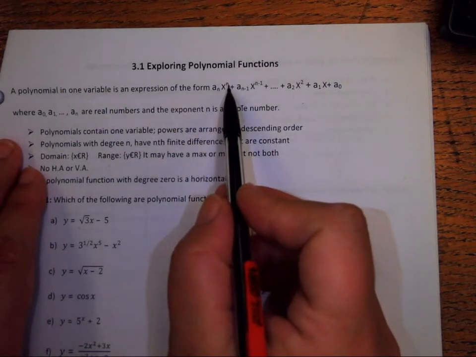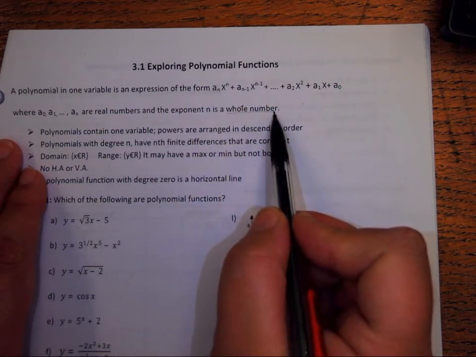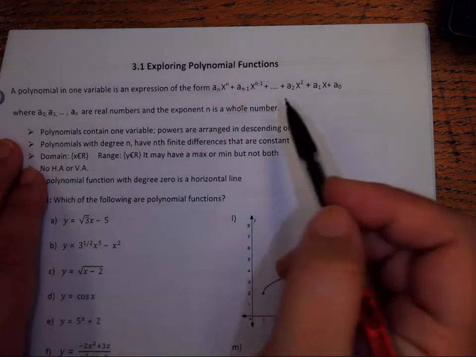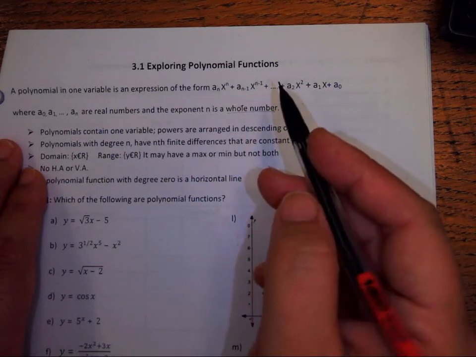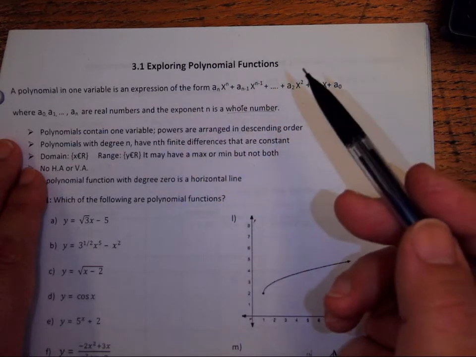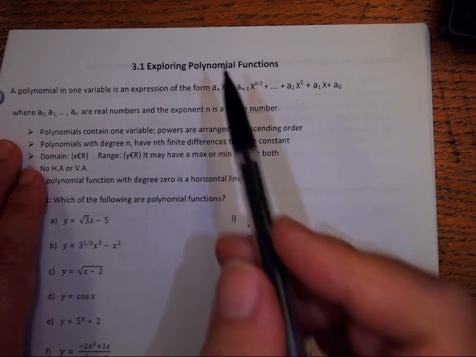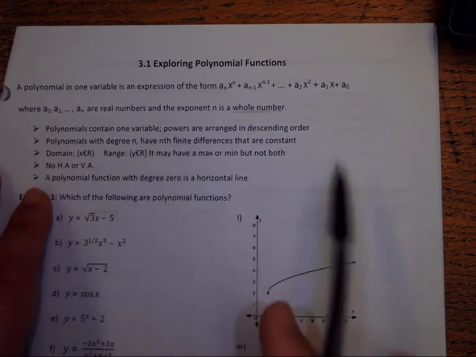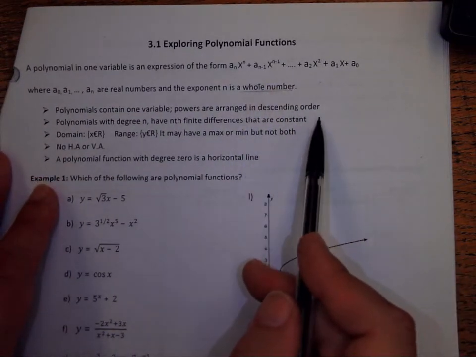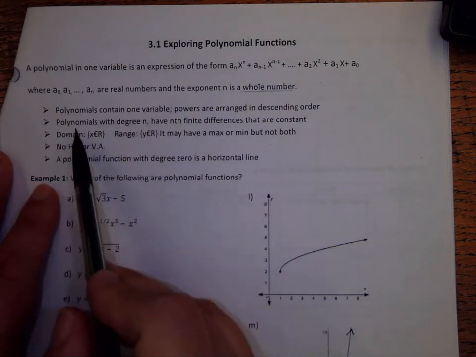But n, which is the exponent, must be a whole number. So the exponent can be 0, 1, 2, 3, 4, and so on, but it cannot be a decimal value. It cannot be a square root of something or any other irrational number. Just whole numbers for the exponents. Polynomials contain one variable. Powers are arranged in descending order, but if it is not arranged in descending order, you can put it in descending order.